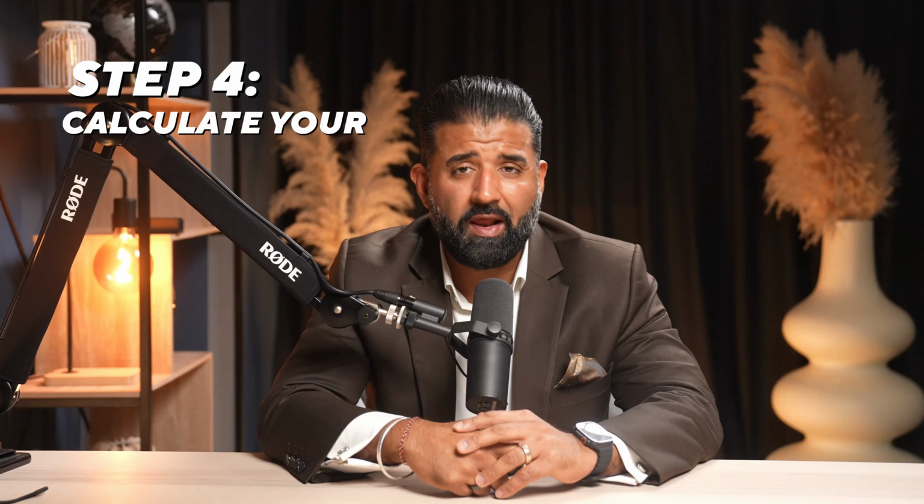Number 4, calculate your total investment costs. You need to remember, it's not just the property price. You've got the Dubai land fee, which is also known as your DLD fee. You've potentially got agency fees, which is commission, and service charges, and let's not forget any transfer fees that you might face down at the government office.